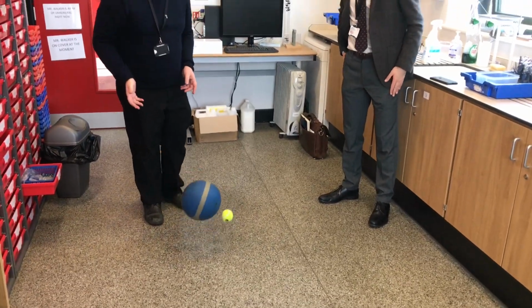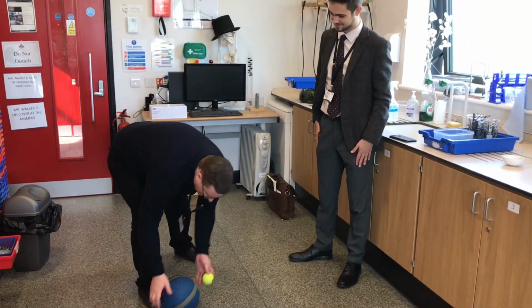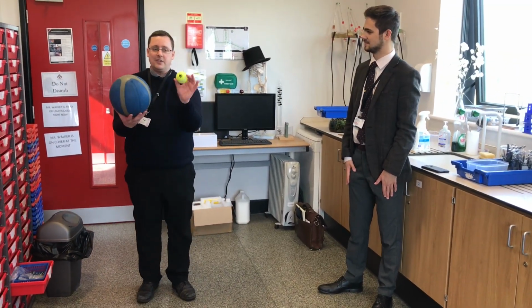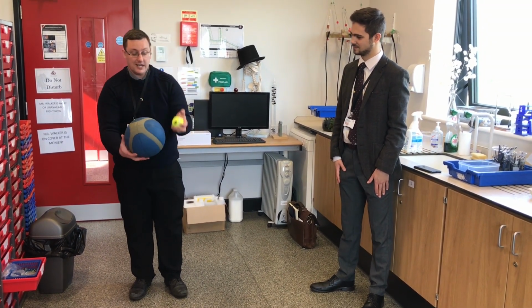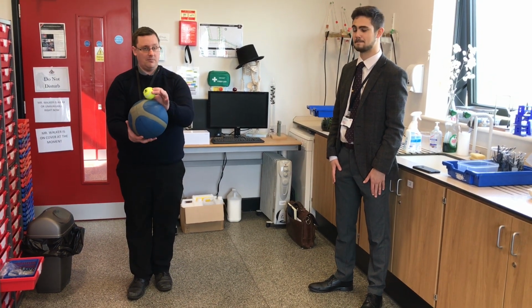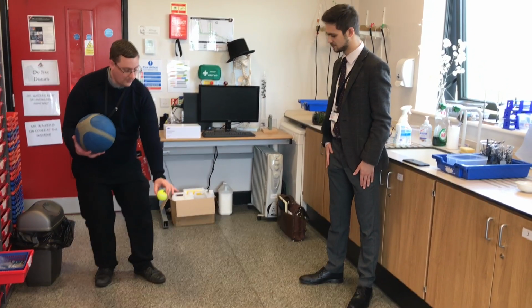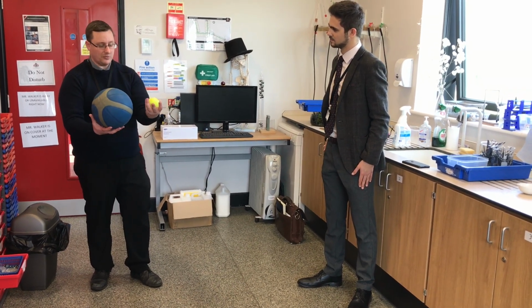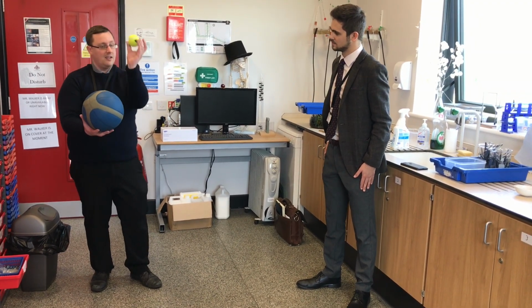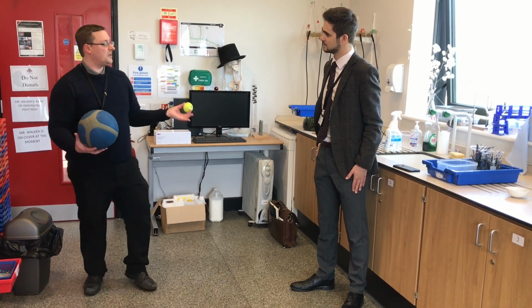Now, is that what you expected to happen? That was a little bit different to the initial heights of the balls. What happened was, this has a huge amount of energy. When it hit the floor, it transferred the energy into the tennis ball. So even though the tennis ball was going to go up to a tiny height on its own, it had a lot of energy, conservation of momentum we call it. The momentum went from here to here, and this shot up in the air.